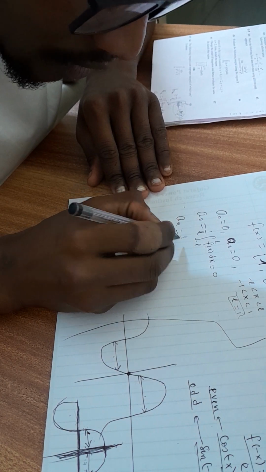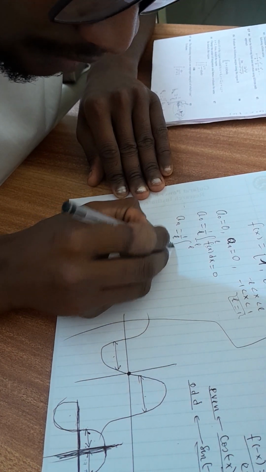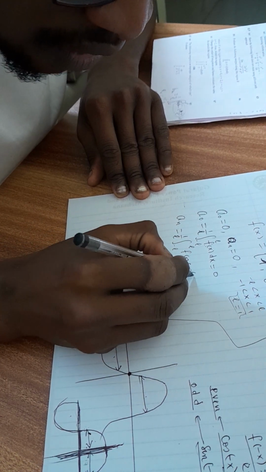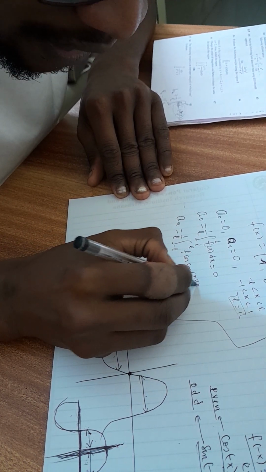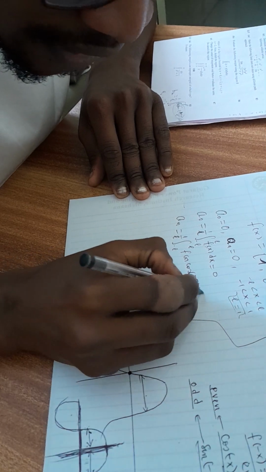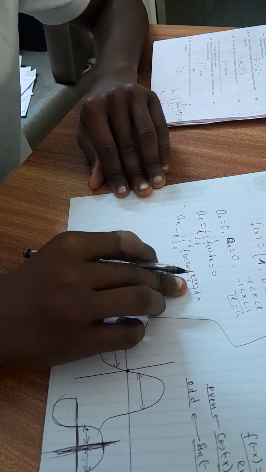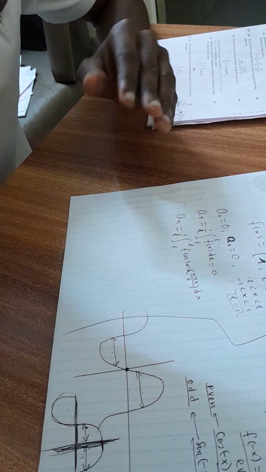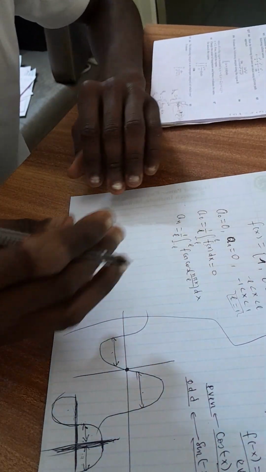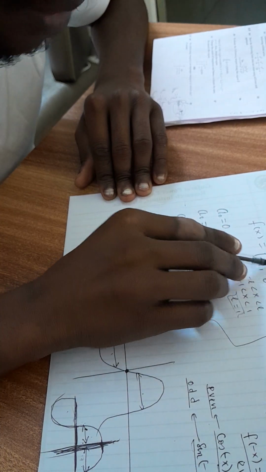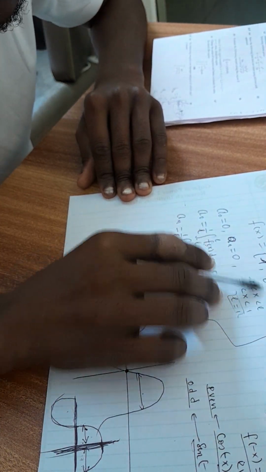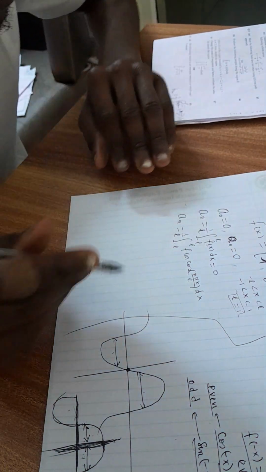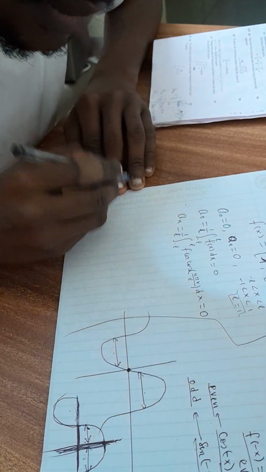Also for an, 1 by L, integral from minus L to L of f(x) cos(n pi x upon L) dx. L is 1, so calculate this integration. You will get 0 because f(x) is minus 1 between this interval and is 1 between this interval. Just split it and you will get 0. This will be 0 also.